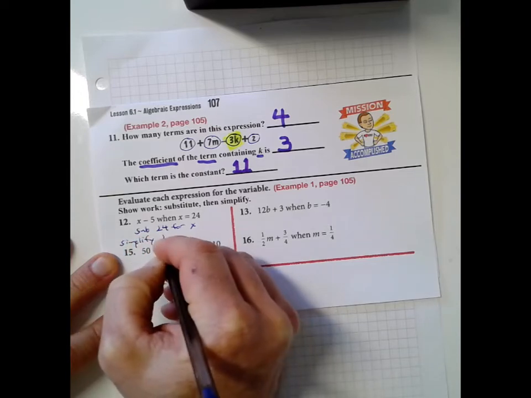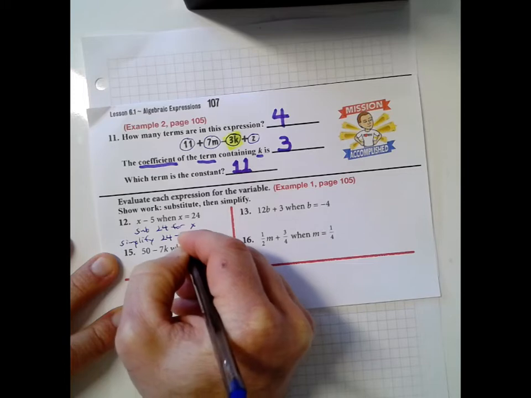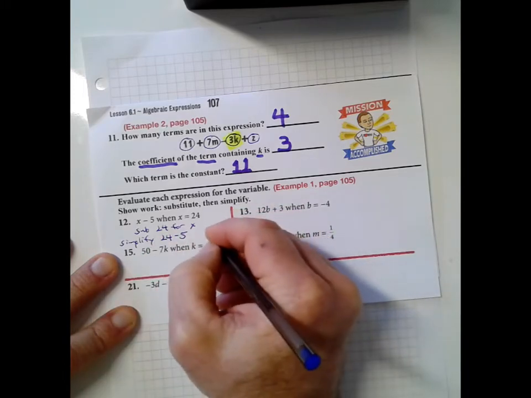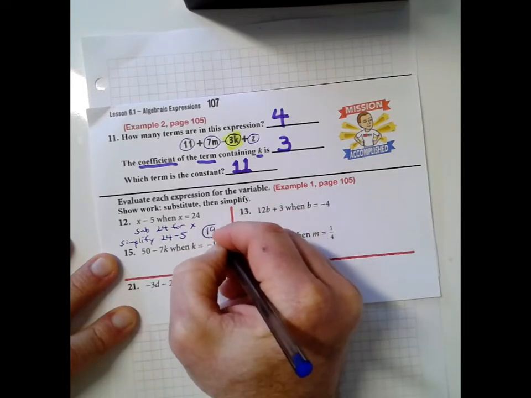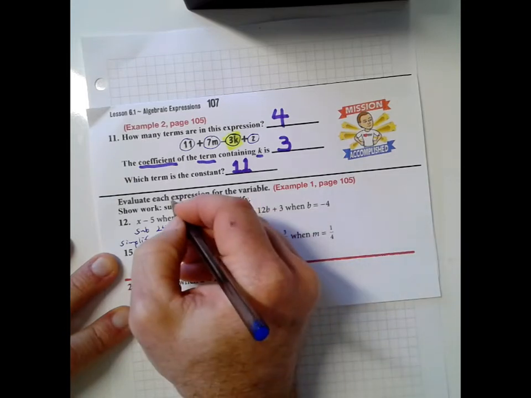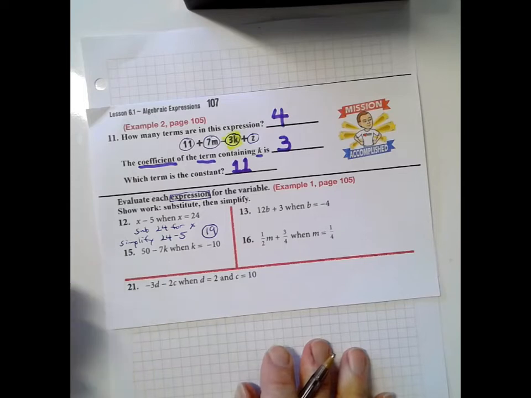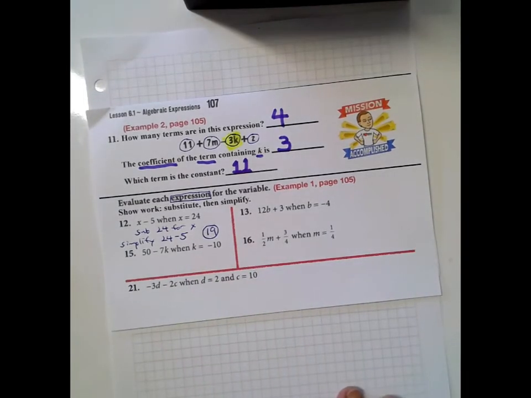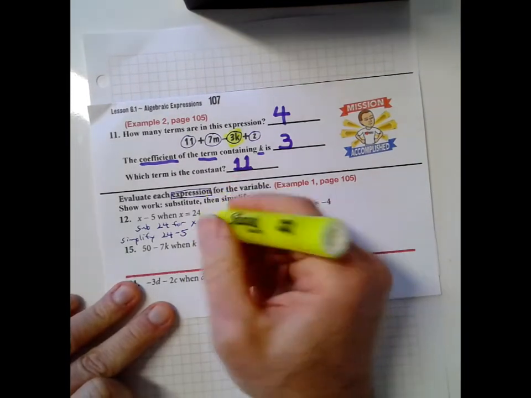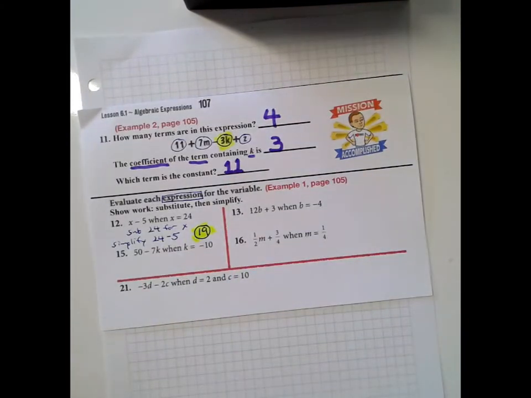So we're going 24 minus 5, no equal sign. It's an expression. Expressions have no equal sign. I know it's hard not to put an equal sign there, but once you put an equal sign, it's not an expression anymore. So there's that.